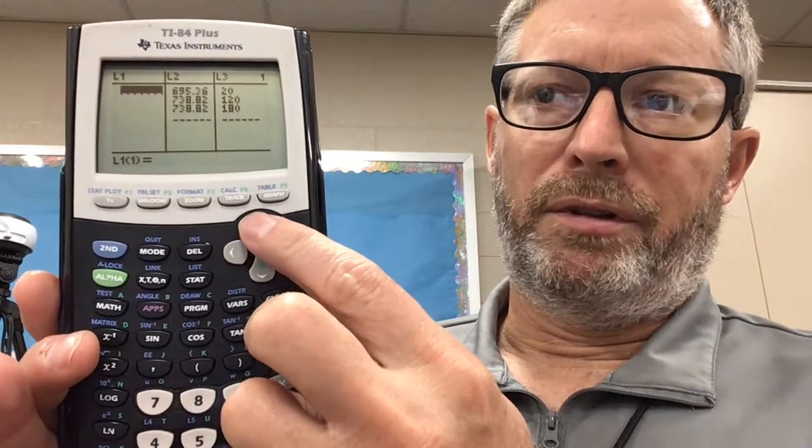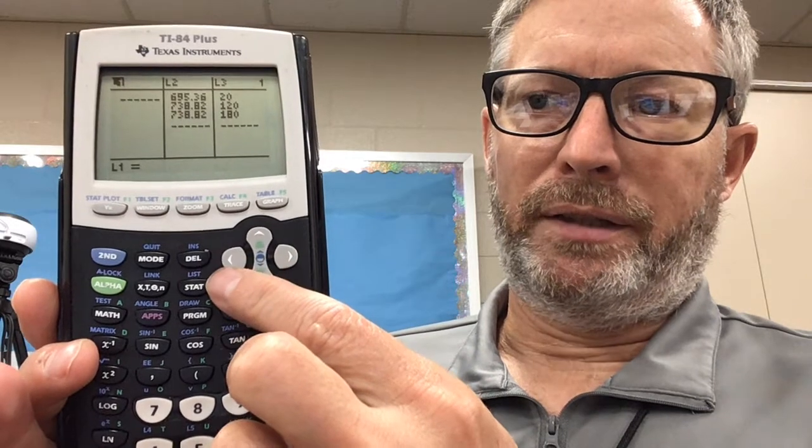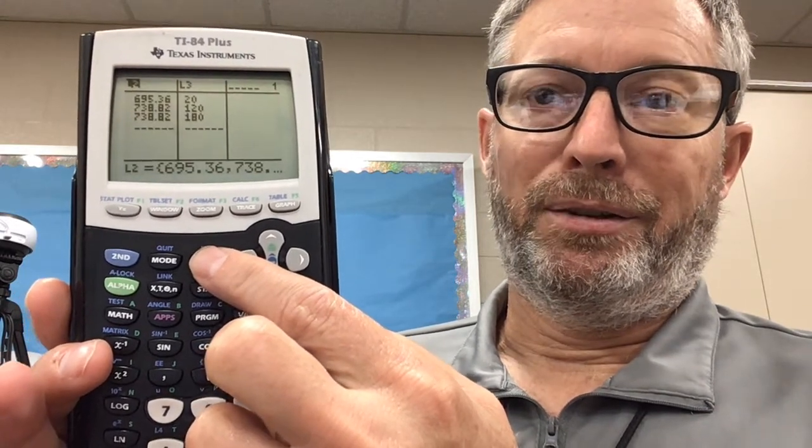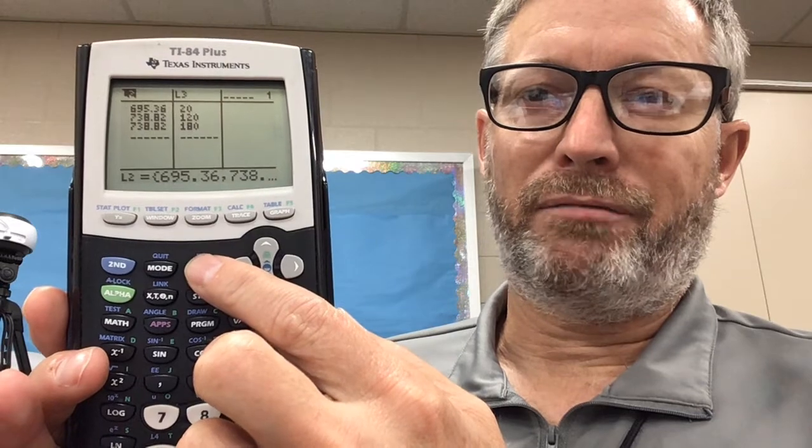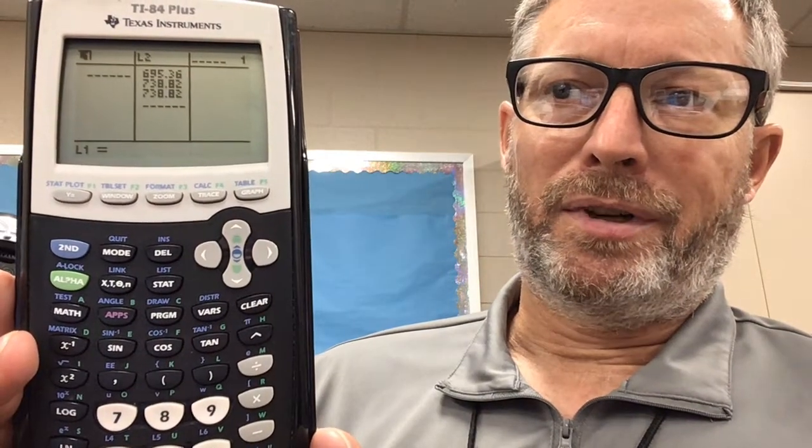Here's what you don't want to do. You don't want to go to list 1 and hit delete. If you hit delete, oops, the list is gone. But never fear, it's really not deleted, it's just hiding. You can insert it by doing second delete, and then typing list 1, which is second 1, and you will insert list 1, and then it's actually back. In fact, if you had data in there, the data would still be back. So deleting a list is really just hiding a list. You can always get it back if you accidentally do that. So clear and enter is a good way to get rid of data in a list very quickly.